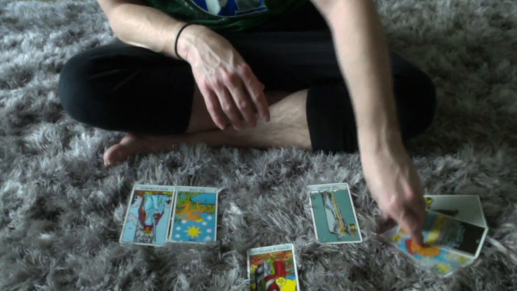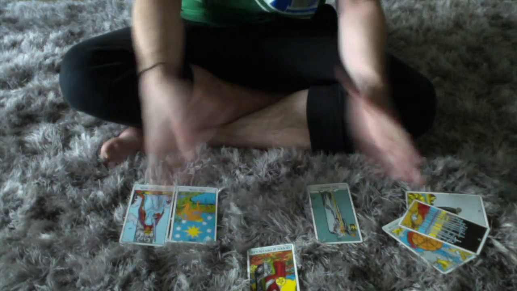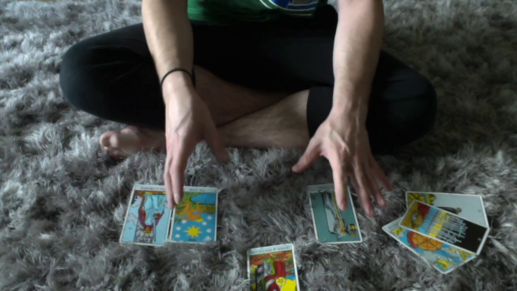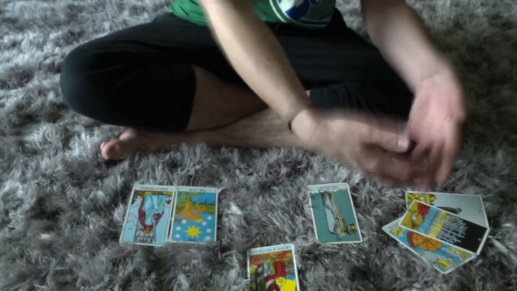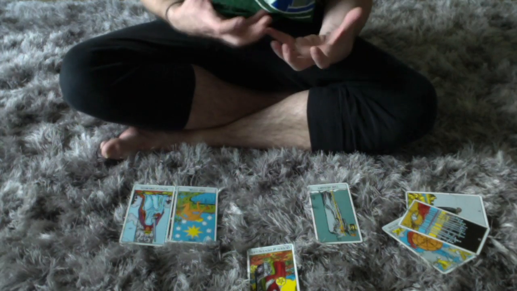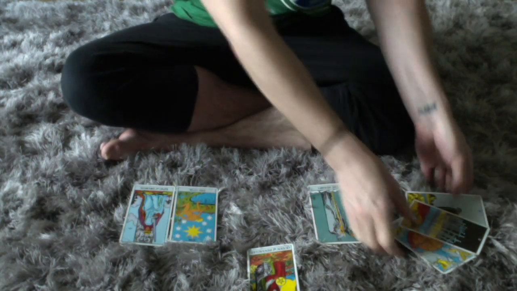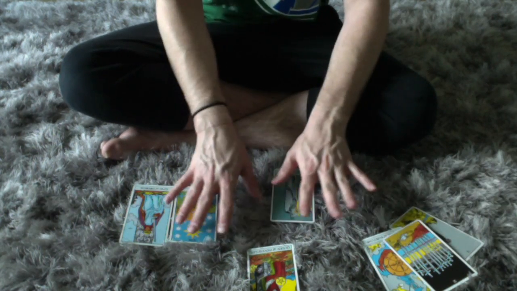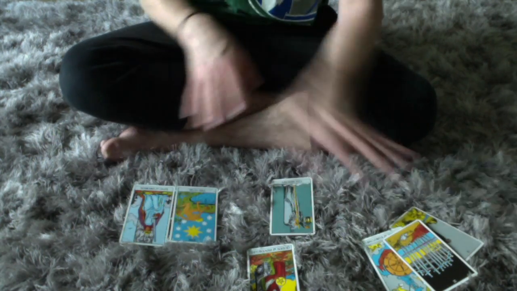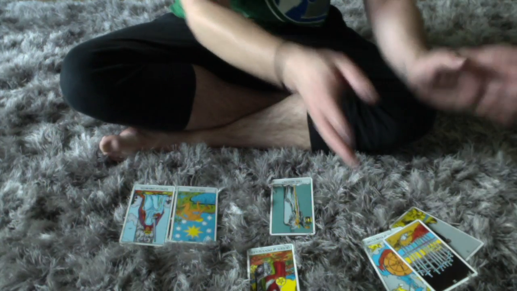Because this quote unquote spread does not have any fixed place for the cards to go, I will often pick them up, move them around, show people how they relate to each other, or how I think they relate to each other. Then I might set them aside and keep these separate from the ones I haven't read yet, just to help the querent understand what's been read, what I've talked about, and what needs to be talked about.